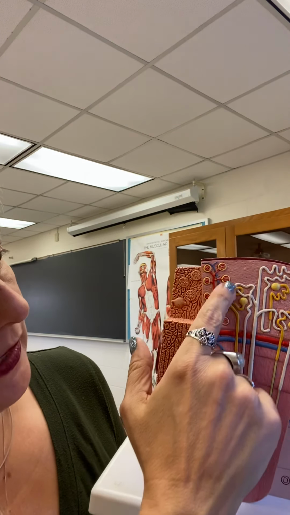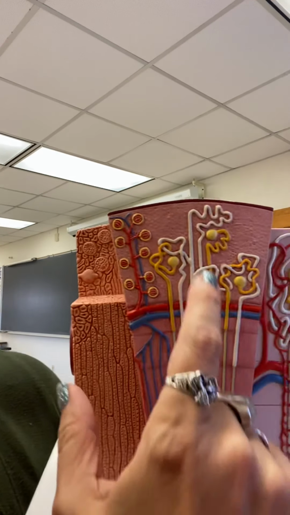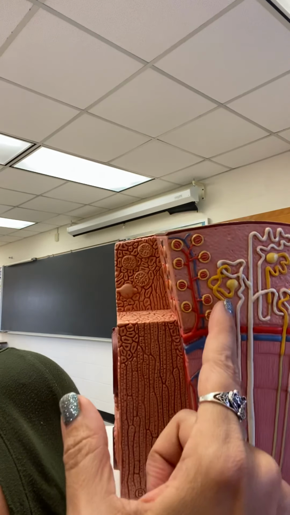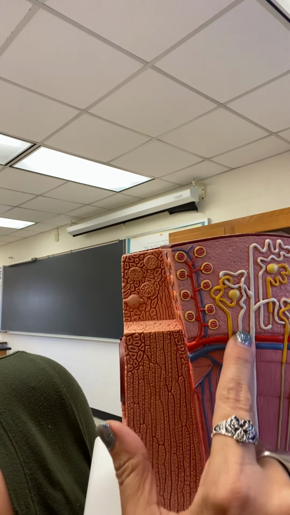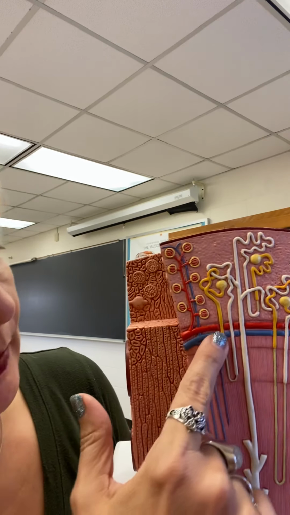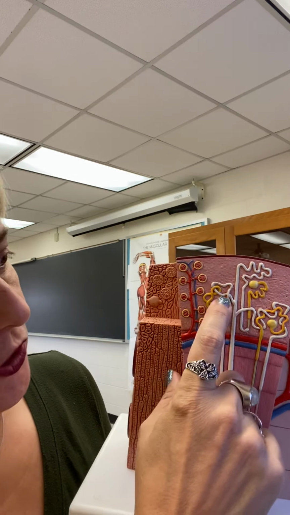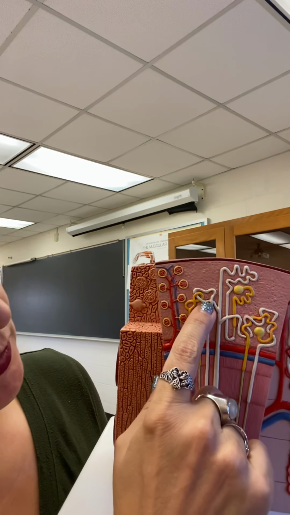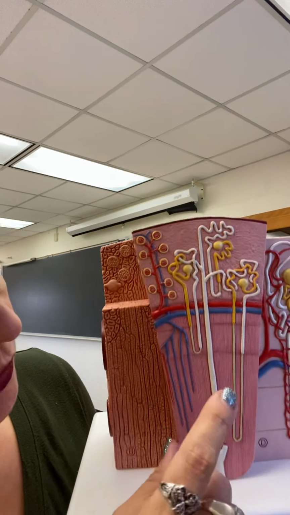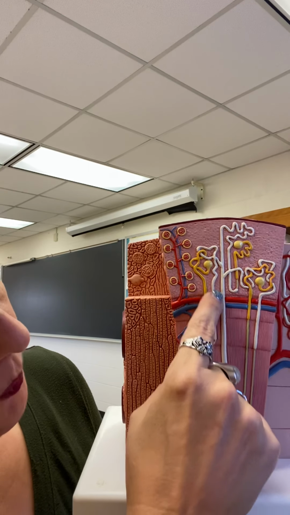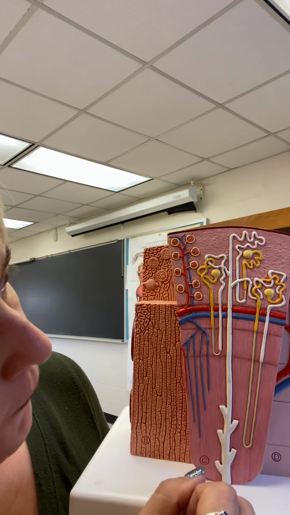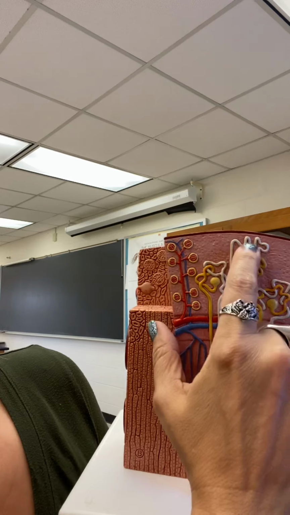Second portion of the nephron is the proximal convoluted tubule, as you can see here. The descending loop and the ascending loop is basically the loop of Henle, and so that's the third portion. So what was the first portion? Number 1, glomerular capsule. Number 2, proximal convoluted tubule. Number 3, loop of Henle. Number 4, distal convoluted tubule.